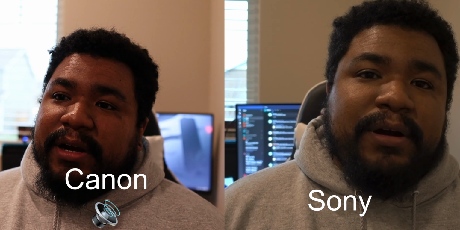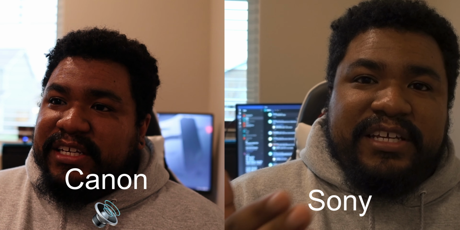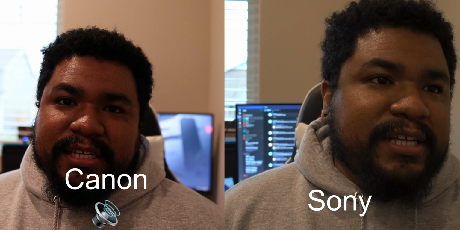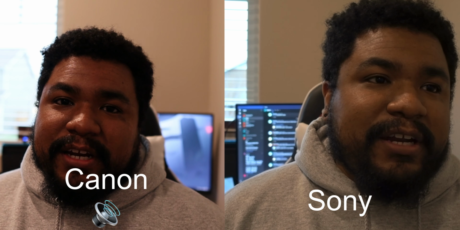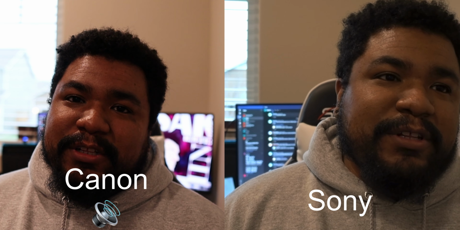Now price wise, you're looking at about $700 if you get the ZV-1, or like $500-ish if you get the RX100 Mark V camera, versus the Canon where you can get it for like $550 with the kit lens. And if you want to have a better lens that's an aperture of 1.4, you'll be spending about an extra $400, putting you at about $1,000. So the Canon setup is a little bit more expensive than the Sony, but honestly I really like the Canon setup a little bit more.